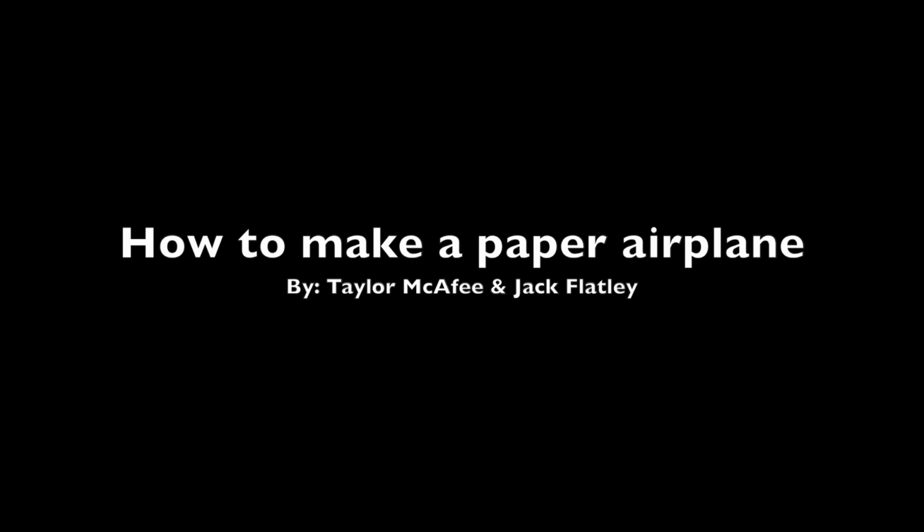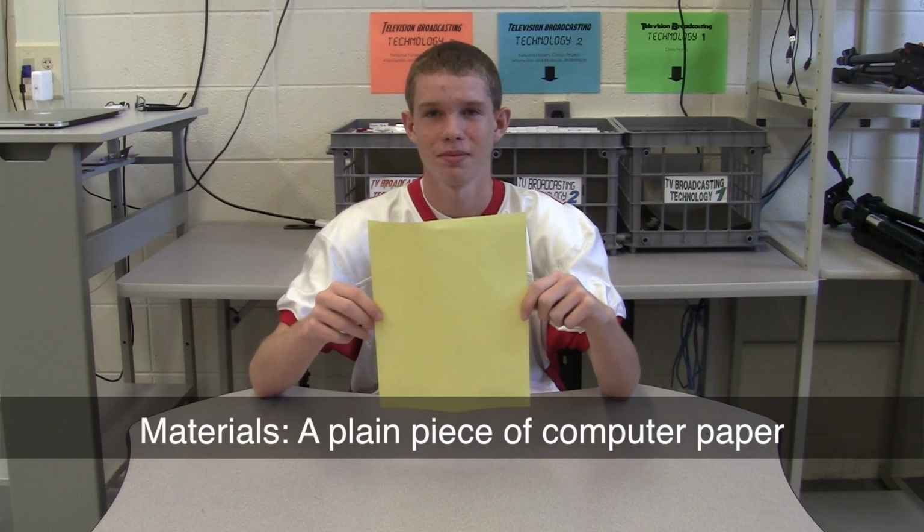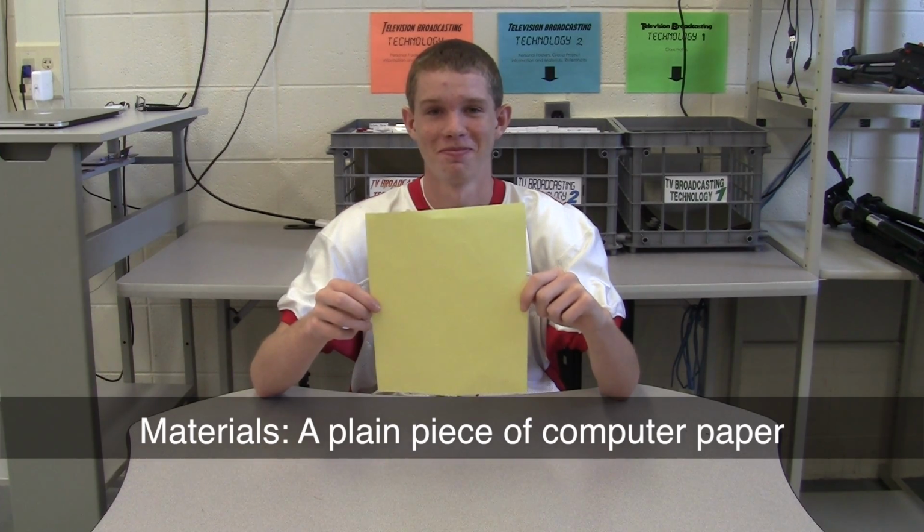How to make a paper airplane with Taylor McAfee and Jack Flatley. The only thing you will need in order to make a paper airplane is a plain piece of computer paper.